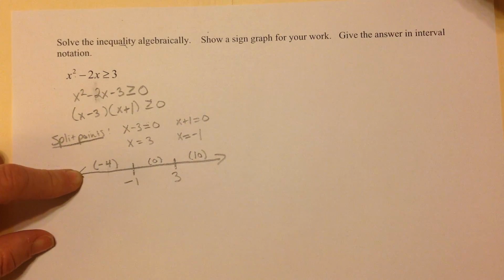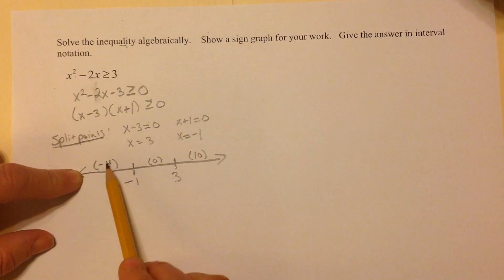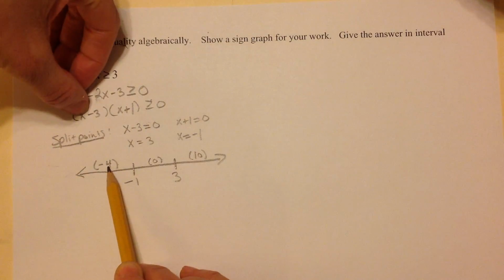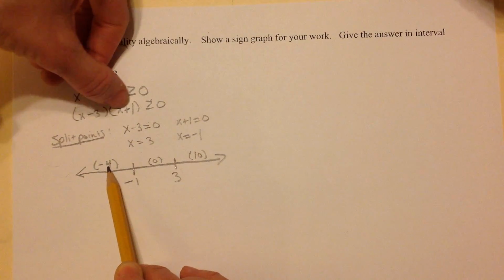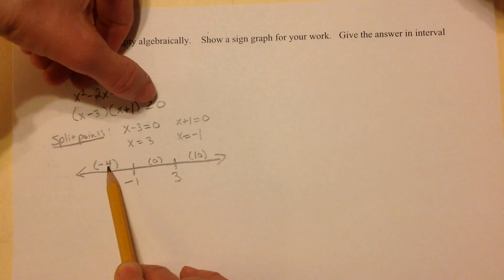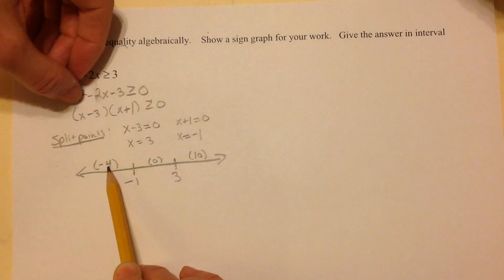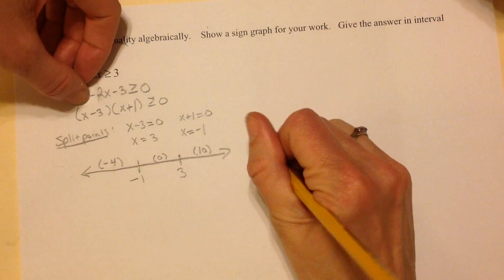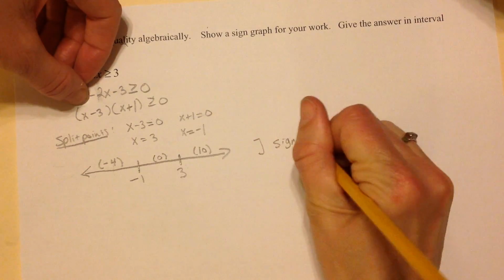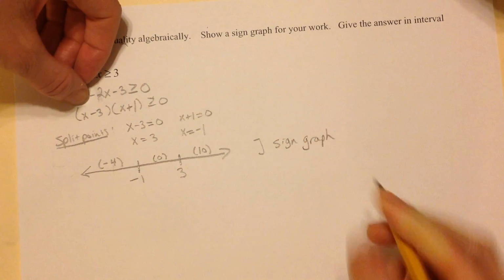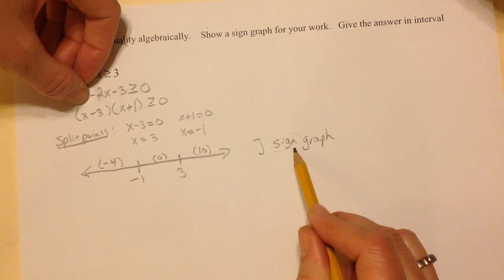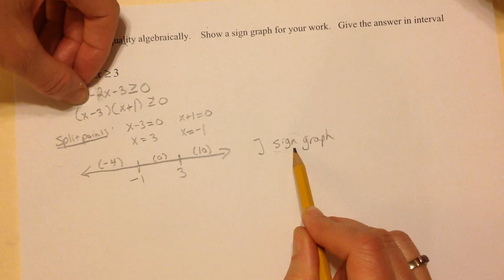Now what do you do with the test points? You plug the test points into your factored portion of the inequality where you've compared to 0. And what I'm building is what's called a sign chart or a sign graph. So all I care about is the sign, meaning positive or negative.